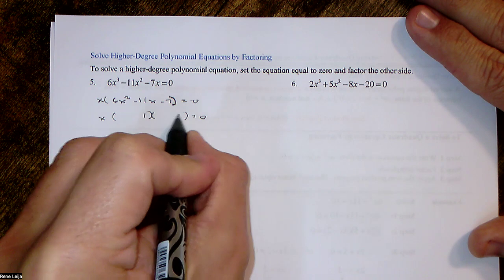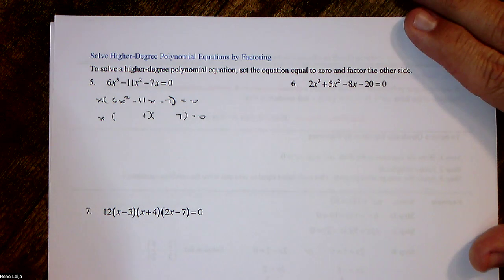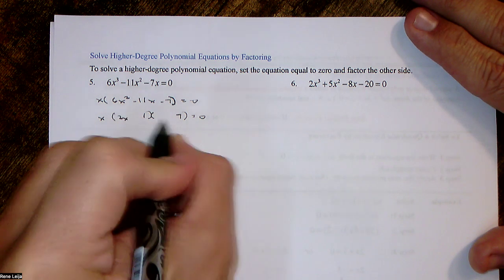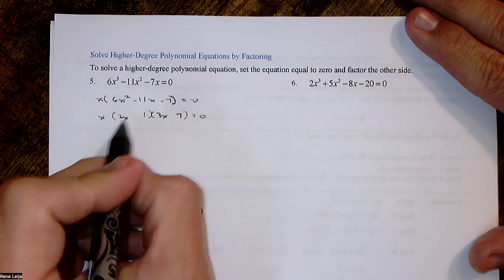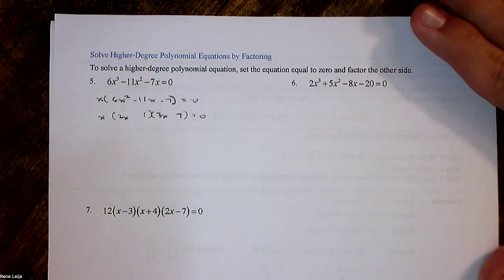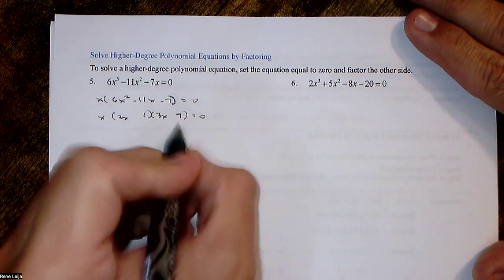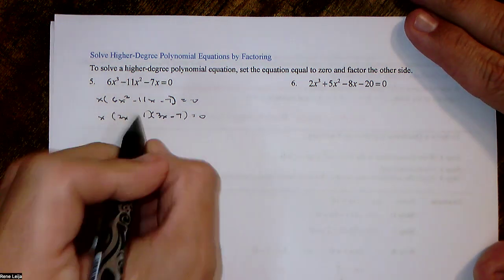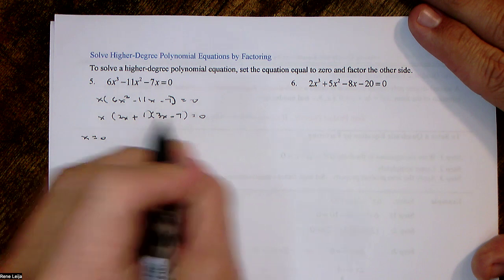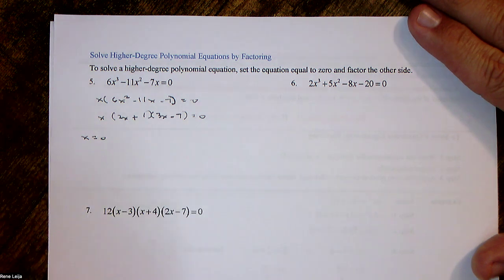7 only factors one way. It's 1 and 7. Okay, now I need my factors of 6. So what times what gives me 6x squared? So if I do a 2x and a 3x, well, the outside gives me a 14. The inside gives me a 3. 14 and 3, I can get an 11. 14 minus 3 is 11. Since I want a negative 11, then the 14, the bigger number, has to be negative, and the smaller number has to be positive. So now look how many terms you're multiplying together. We have an x times 2x plus 1 times 3x minus 7.